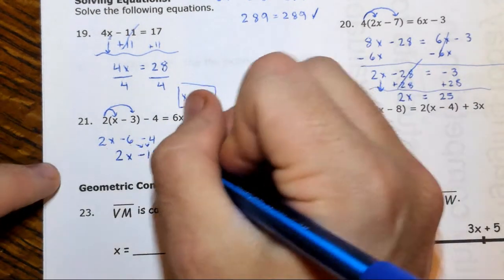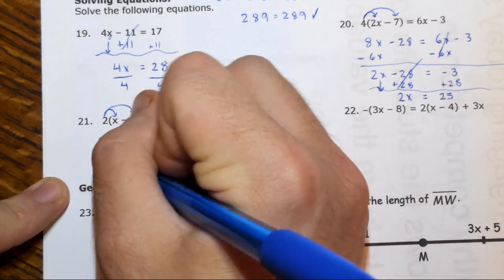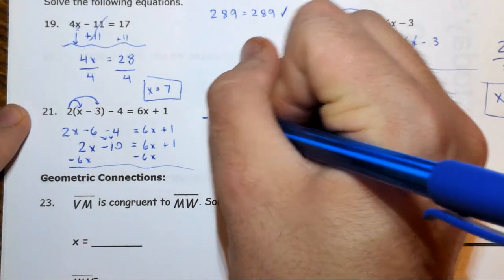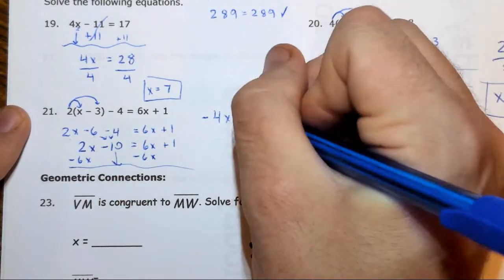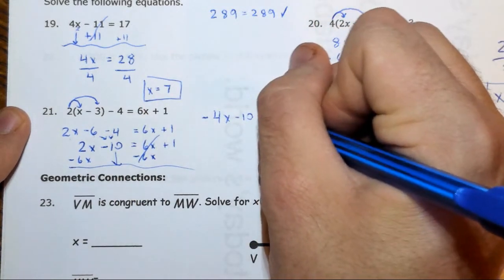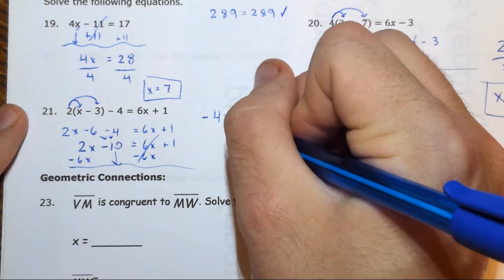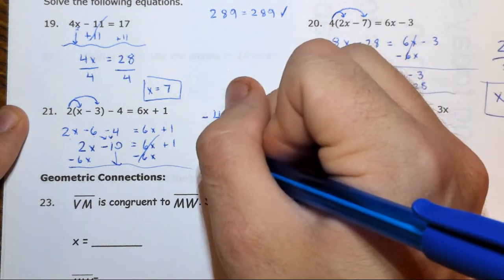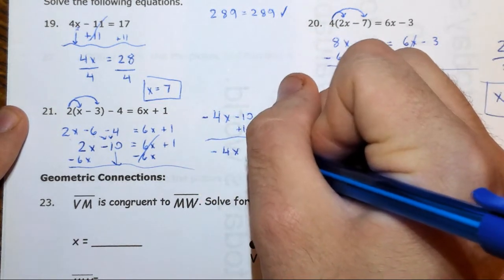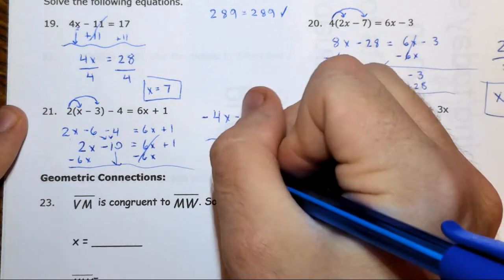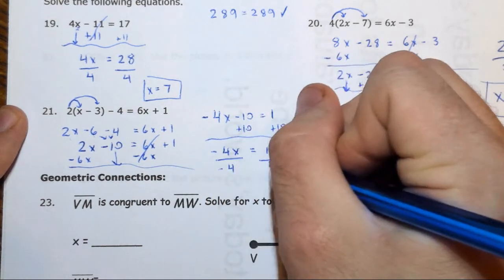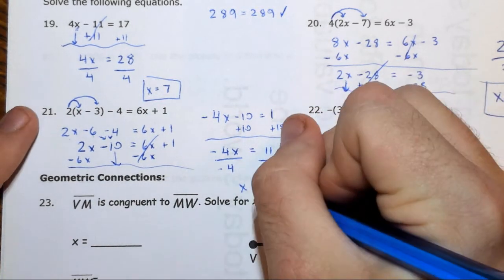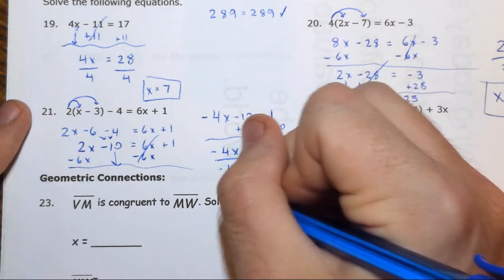Again, I'm going to move my x's to the left. Minus 6x, minus 6x. 2x minus 6x, I'm going to get -4x. Bring down the -10, so -10 is equal to 1. Then I move my 10 over. I add 10, I add 10. Now I'm going to get -4x is equal to 11. And then I'm going to divide by -4, divide by -4. And I get x is equal to -2.75. Again, another decimal.